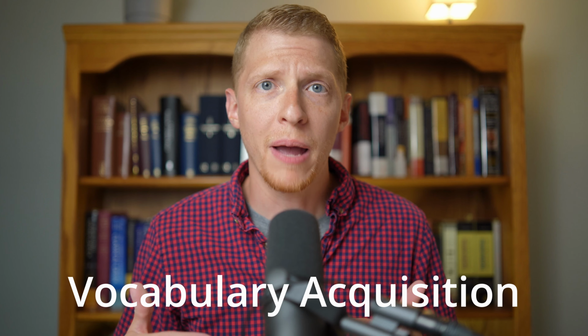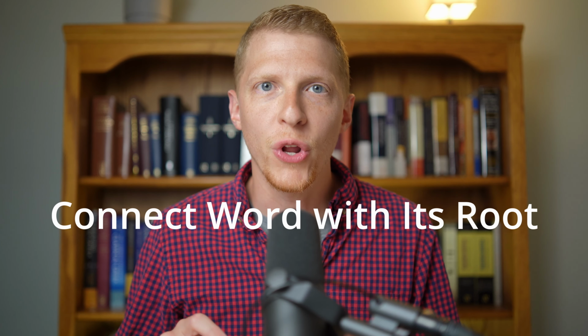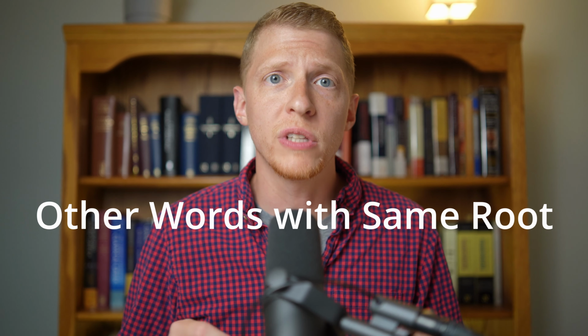Now, an added feature of using BDB's system, or just recognizing a word's root, is for vocabulary acquisition. If you can connect that word with its base root, that will help you to not only remember that word and the root, but it'll also help connect it to other words that also use that same root. This will help you remember these various forms, but also help you to make an educated guess as you are reading a text. As you identify, ooh, it's from this root, so I know the root means this, so this is a noun form, this is a verbal form, so it's probably going to be some sort of definition in this area.